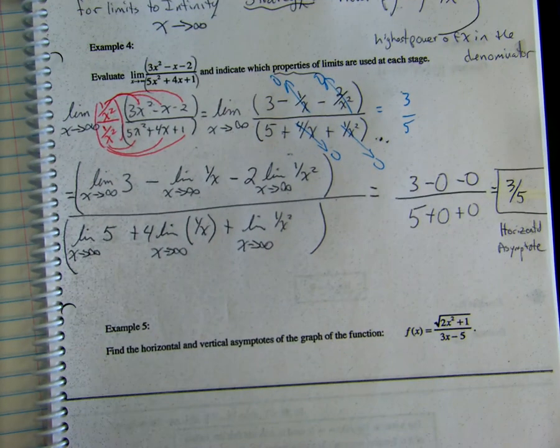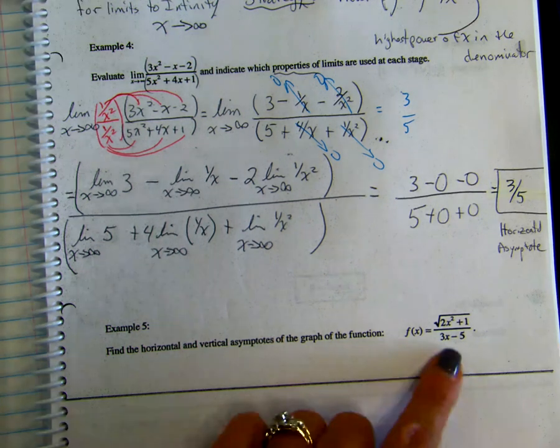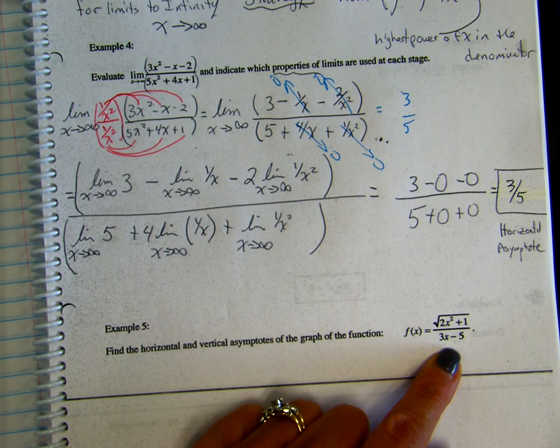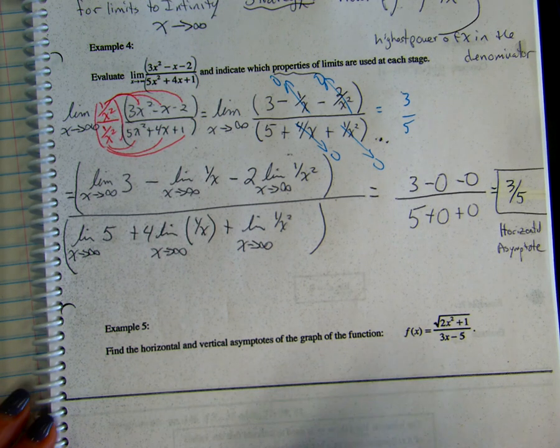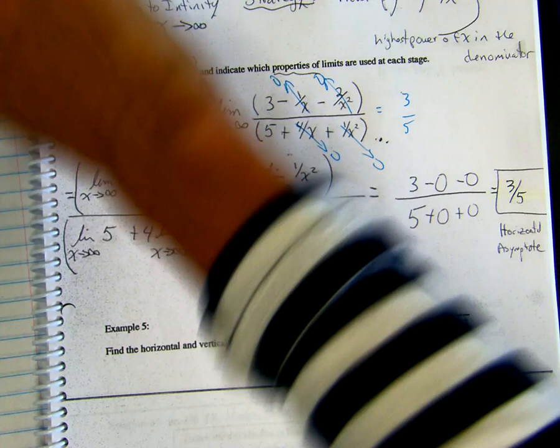Okay, let's look at something super complicated, because we're going to have to look at what happens with square roots and negative numbers. All right, fun times. So find the horizontal and vertical asymptotes for this function. Okay, let's start with the easy question. The vertical asymptotes. What color was I using?